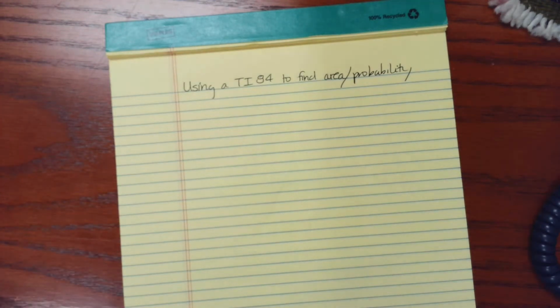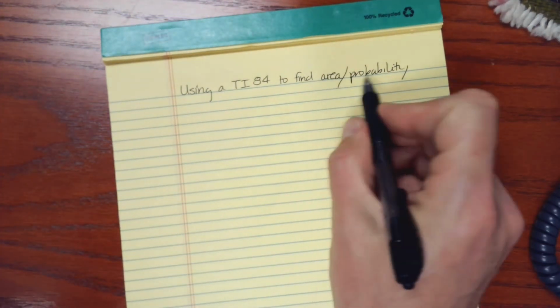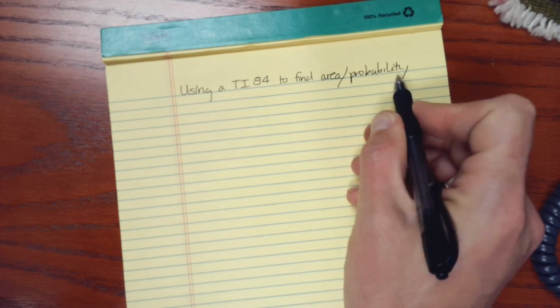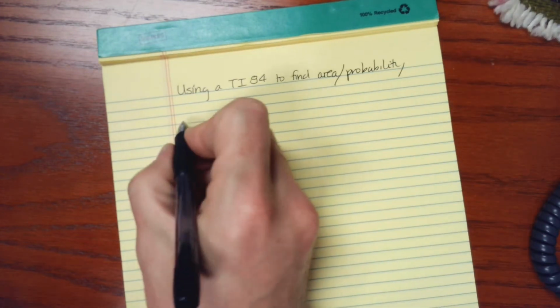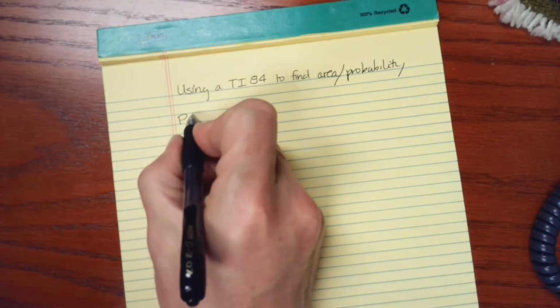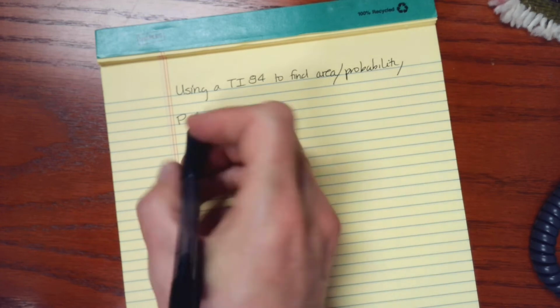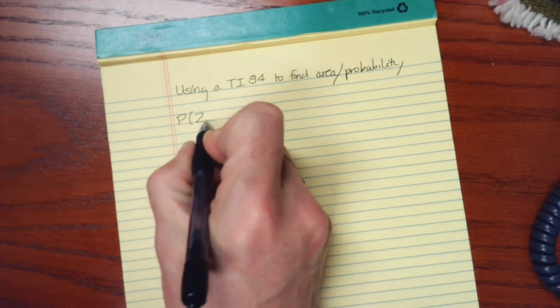So in this video, I'll continue my discussion of how we can use the TI-84 to find area under the curve, which is what we're using to represent probability. The first type of question that we're asking here, and right now we're focusing on the standard normal distribution, so I'm using z for my variable.